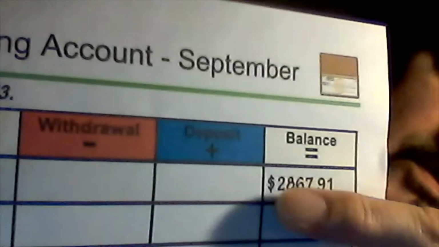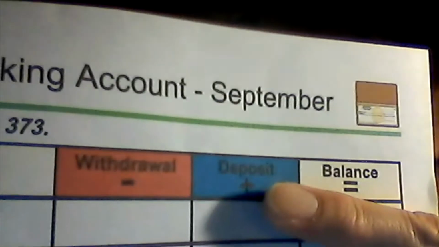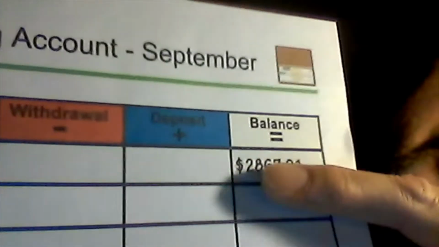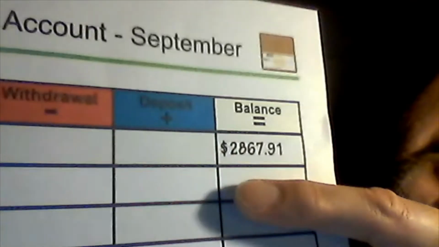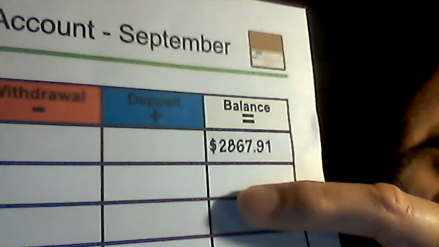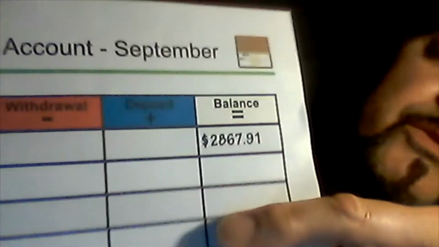And deposits go in the column with the plus sign. And then you add it to your balance with a plus sign on the calculator, and you get a bigger balance, hopefully. Hopefully bigger and bigger every month.